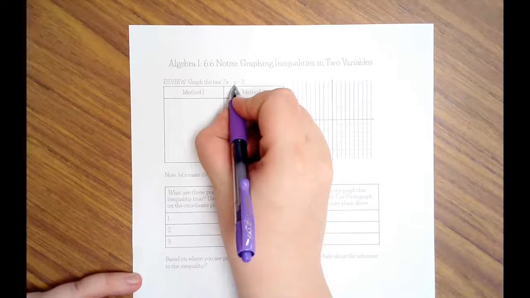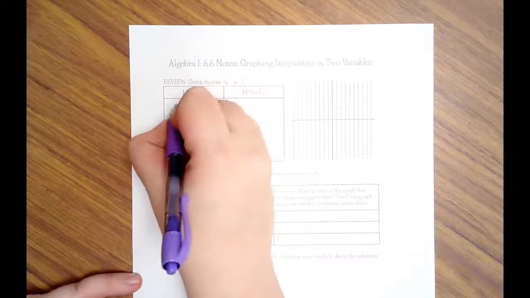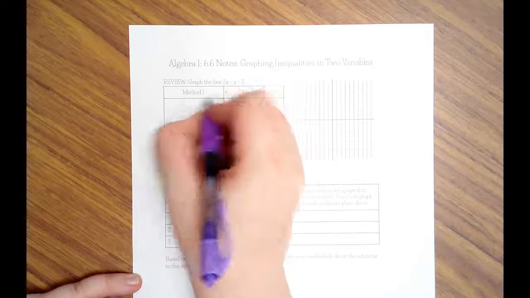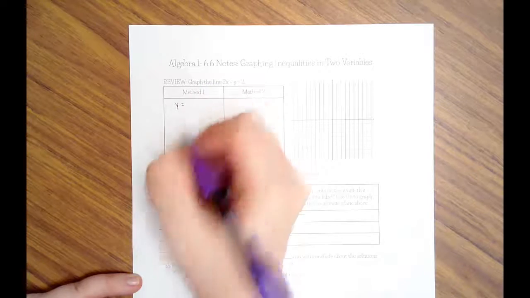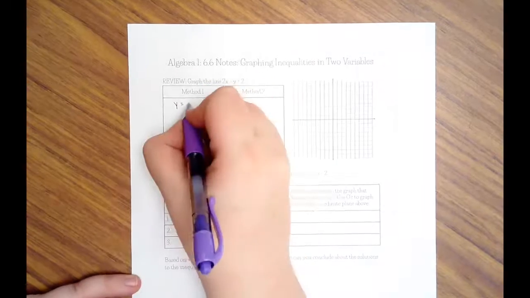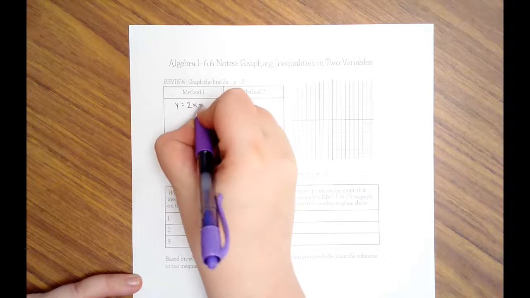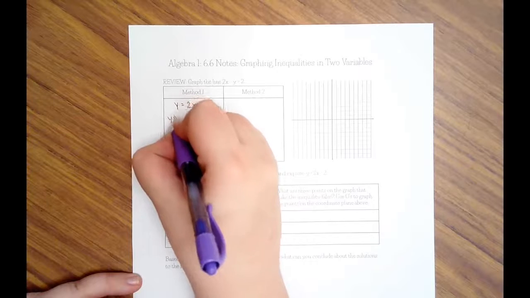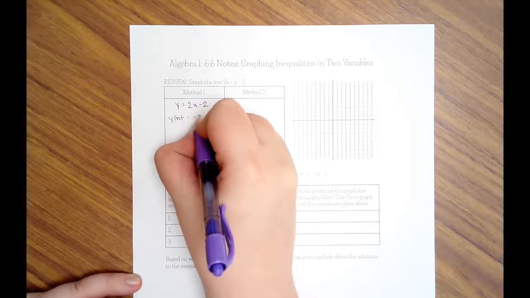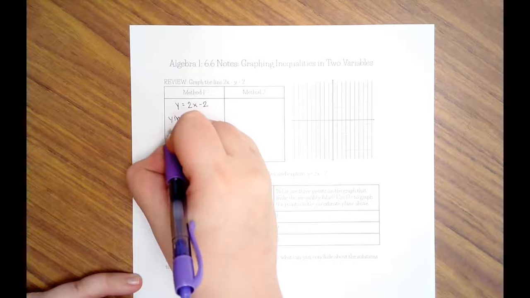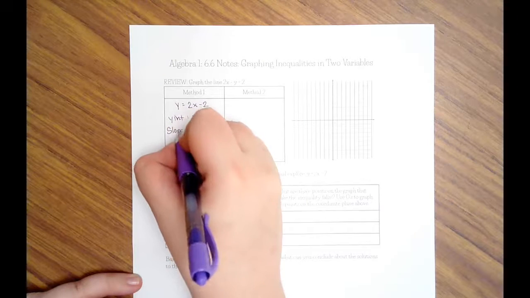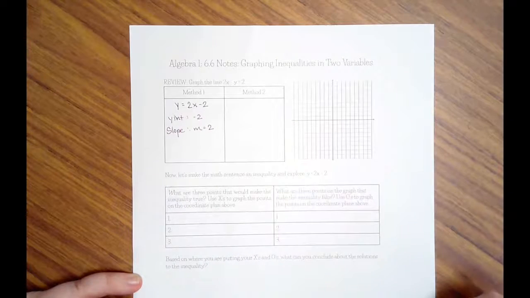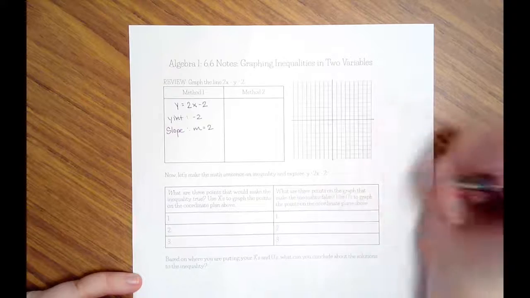In order to do this, I first have to move my 2x to the other side, so it would be a minus 2x here, and then I'd have to divide everything. So in this method, I'm going to have y equals 2x minus 2. Once I have that, I'm going to use my understanding of y-intercepts. In this case, my y-intercept is negative 2. And I'm going to use my understanding of slope that says m equals 2. I'm going to use those two pieces of information to graph.